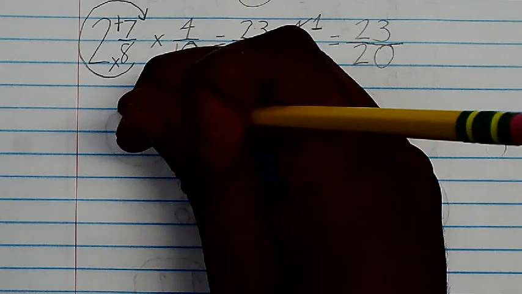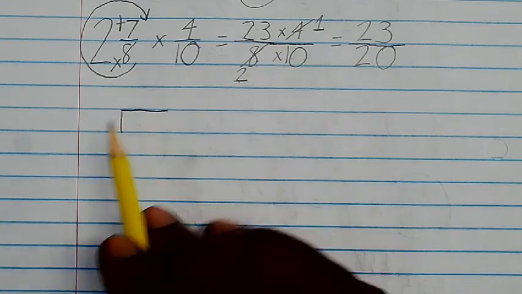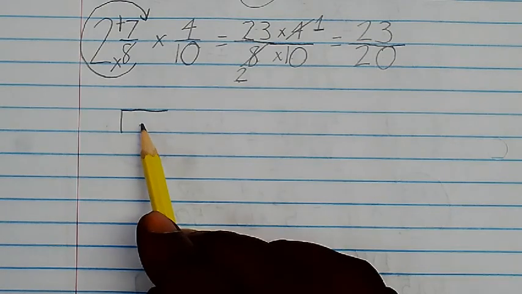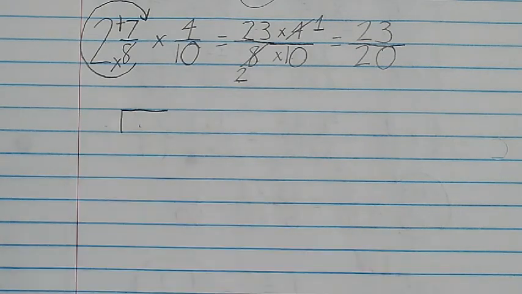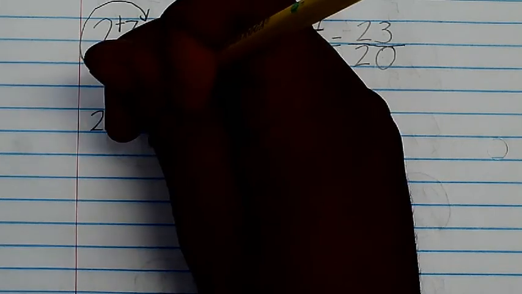Can someone unmute their microphone and tell me what will be my numerator? I'm sorry, what will be my dividend? And what will be my divisor? Someone tell me, what will be my dividend and my divisor? So what am I going to put inside? The dividend will be 23 and the divisor will be 20. Very good. Thank you. Thank you.